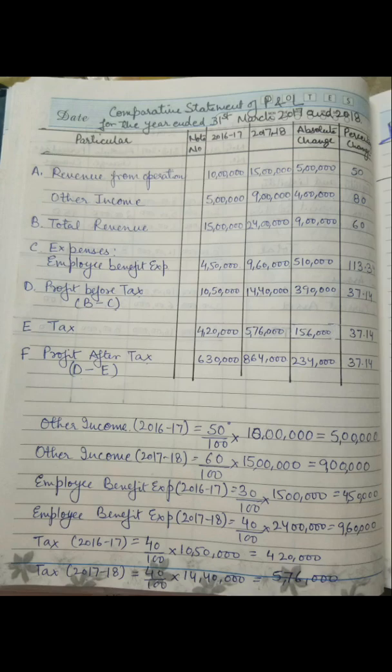Now in case of total revenue also, similarly, for calculating absolute change, we have to subtract 15 lakhs from 24 lakhs, the answer would be 9 lakhs, which I have written in absolute change. And for percentage change, we have to divide absolute change by previous year total revenue, that is 15 lakhs. So 9 lakhs upon 15 lakhs into 100, that is 60%.